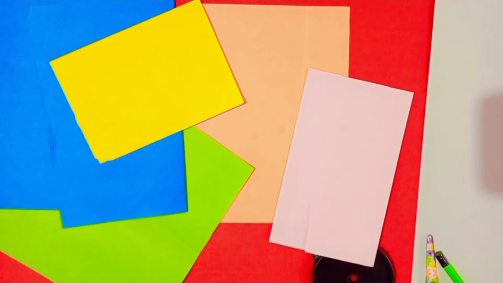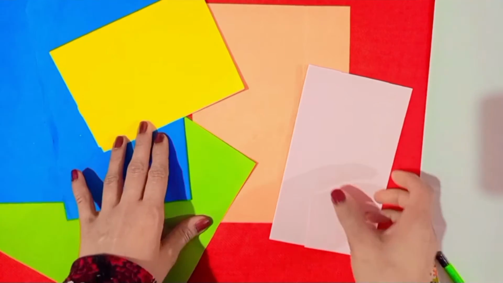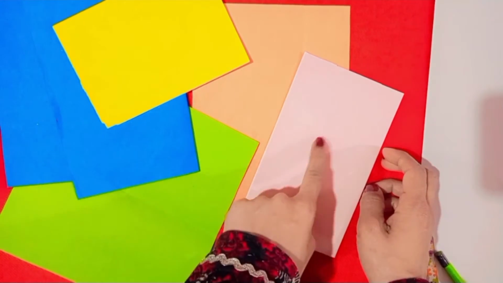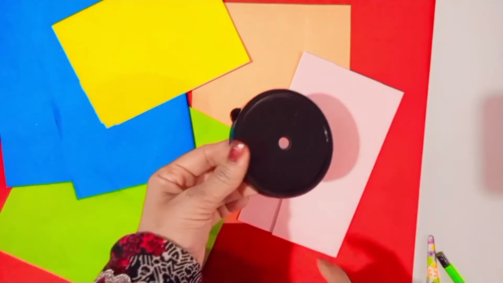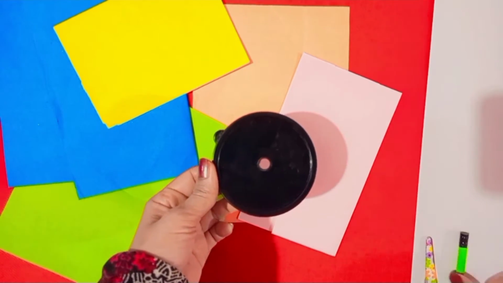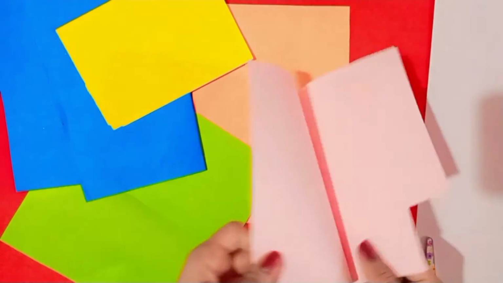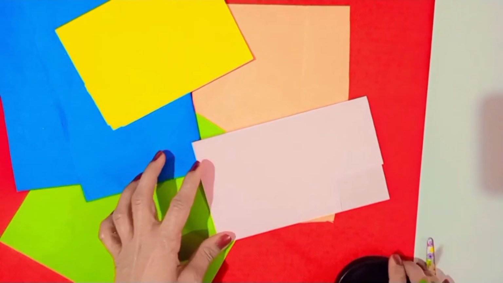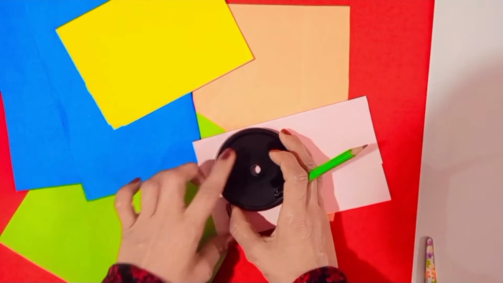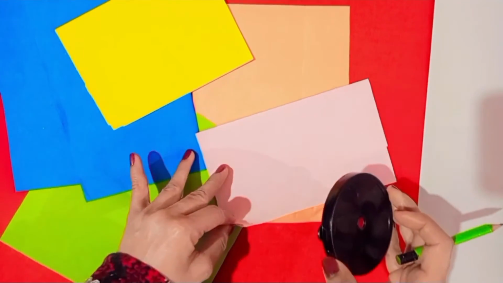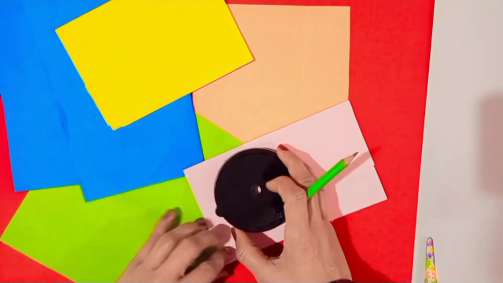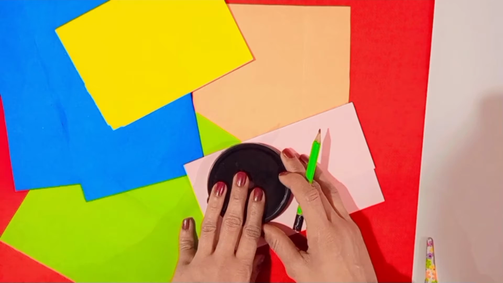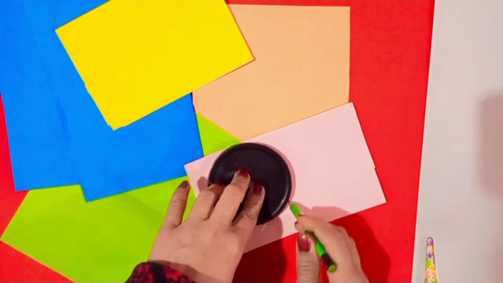Now I will tell you how to make this caterpillar. Take 5 color pages, 1, 2, 3, 4, 5 of different colors. Take a circle shaped lid and make a circle. First of all, fold the colored page and then make a circle. Place the lid on its one side and draw a circle. Let's draw a circle.